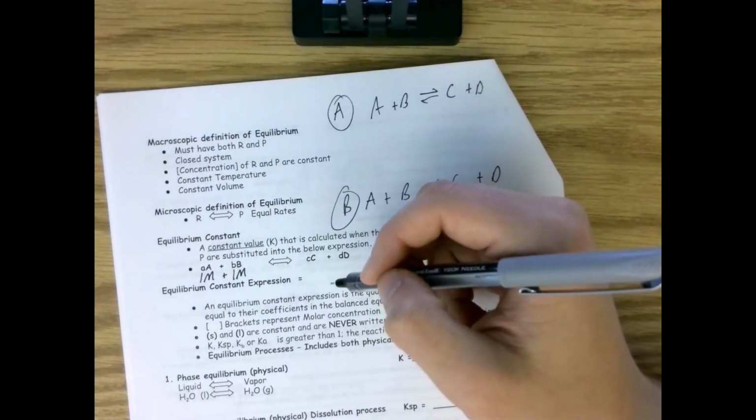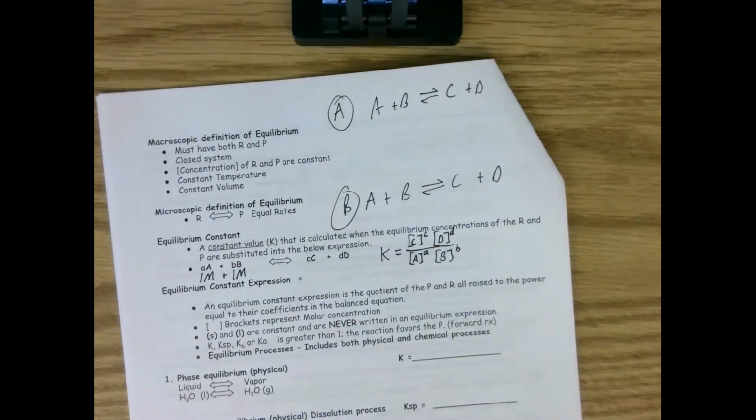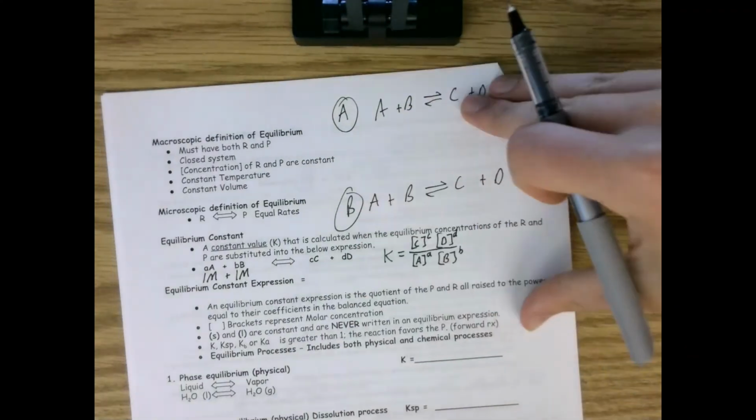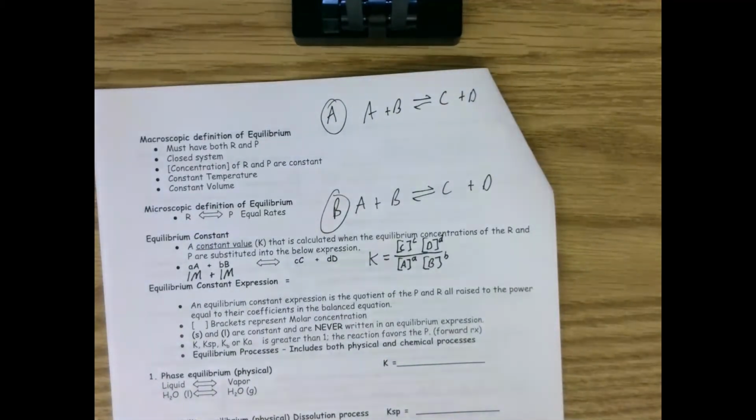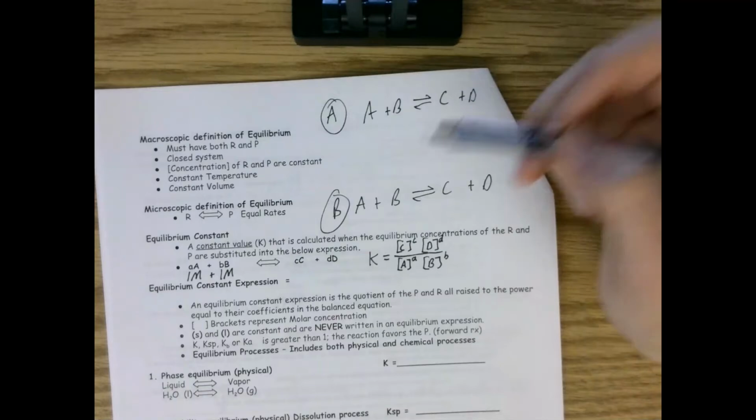Okay, we have no reaction yet. So now let's say scenario A, I give it a while to equalize. Eventually, the forward rate equals the reverse rate, and then we are at equilibrium. Then can I calculate the equilibrium constant?